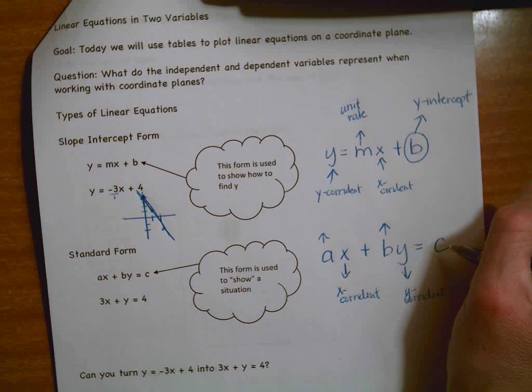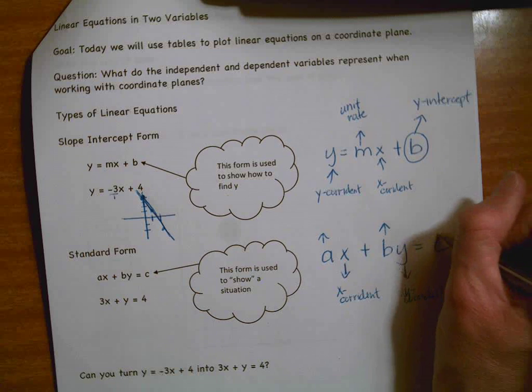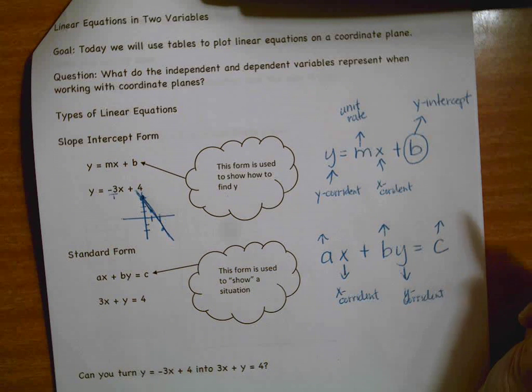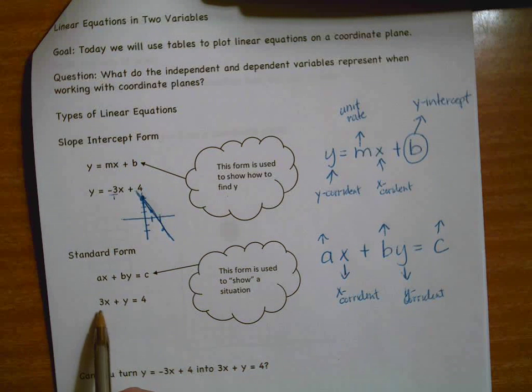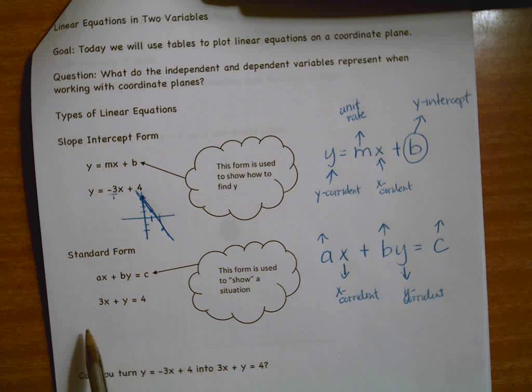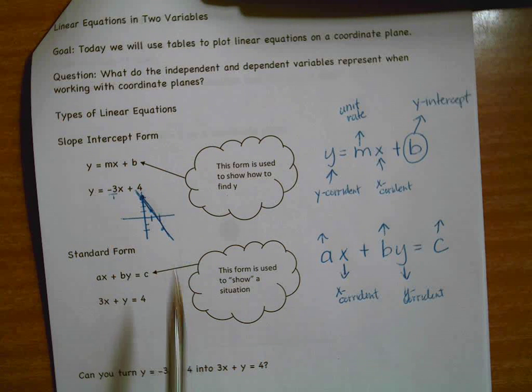Okay, and then C is the value that it equals, which is also a numerical value. All right, and so it basically is telling you a specific situation. So, for example, we have 3x plus 1y equals 4. And so you're trying to solve for both x and y, and you'll have to figure it out by plotting the points on the graph to find it.